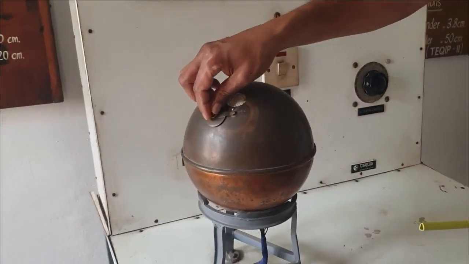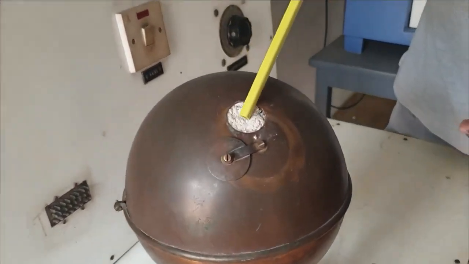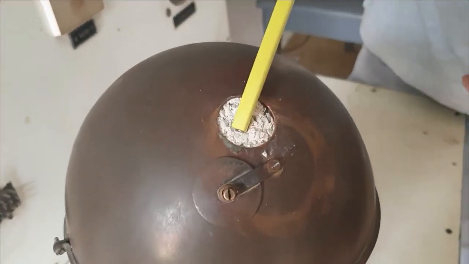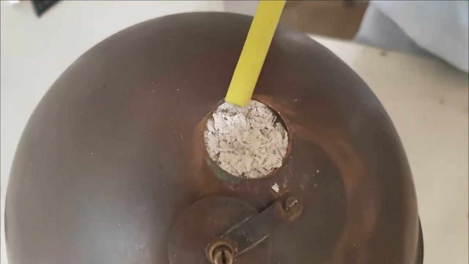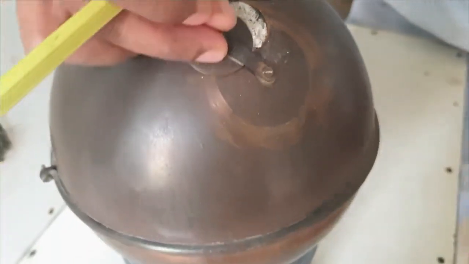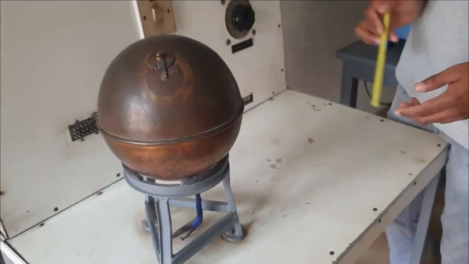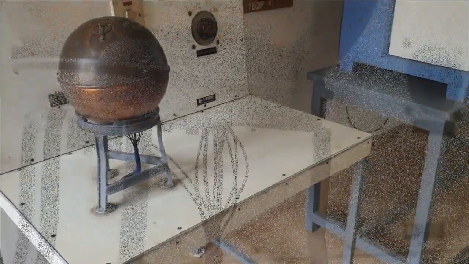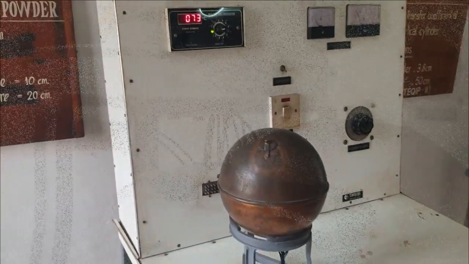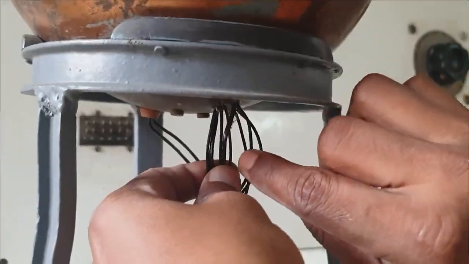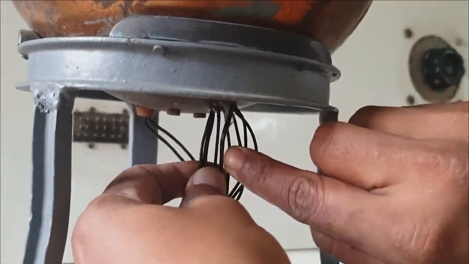So we can see the powder which is inside those spheres, and it is thickly packed inside, and heat will be conducting through this powder. We will be measuring the temperature of the outer surface of the inner sphere, and also the inner surface of the outer sphere. So we will be using a thermocouple.